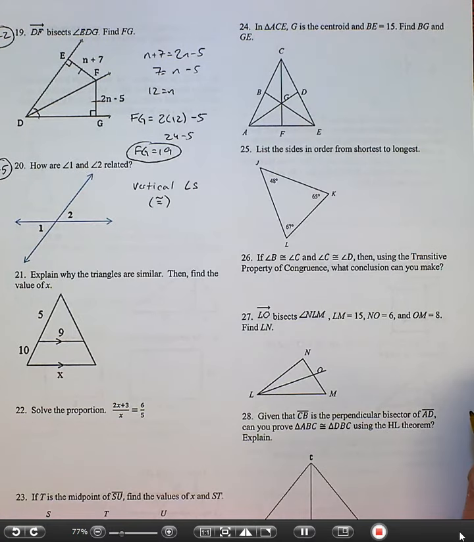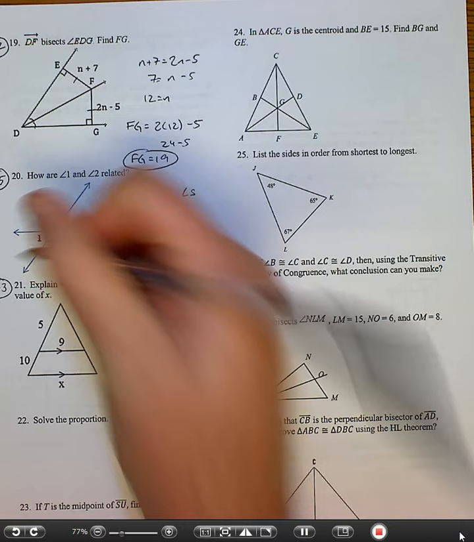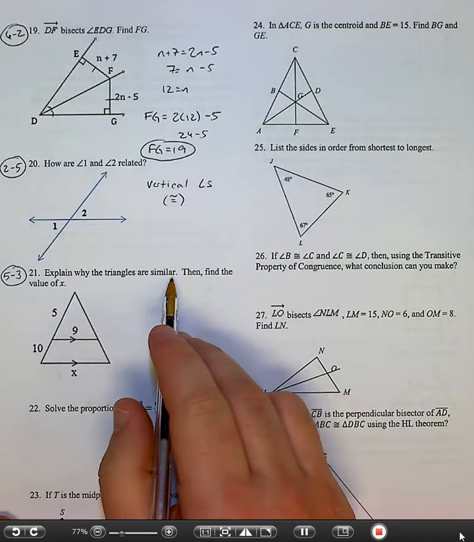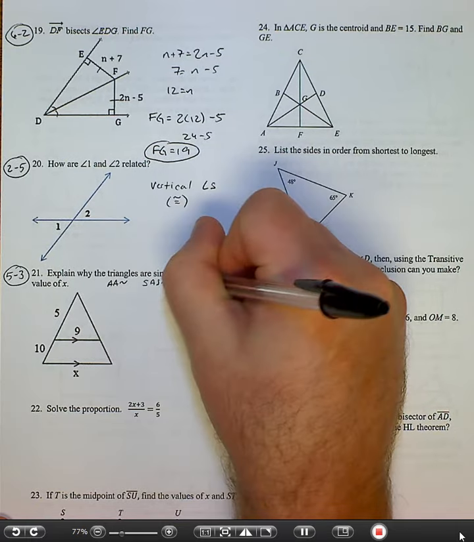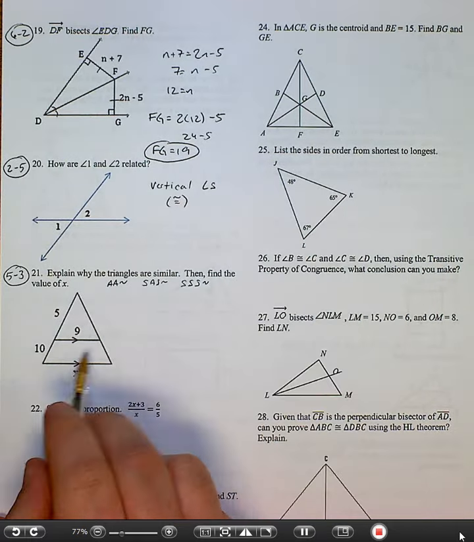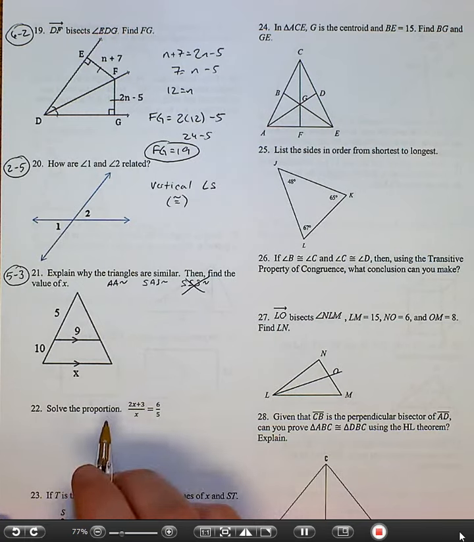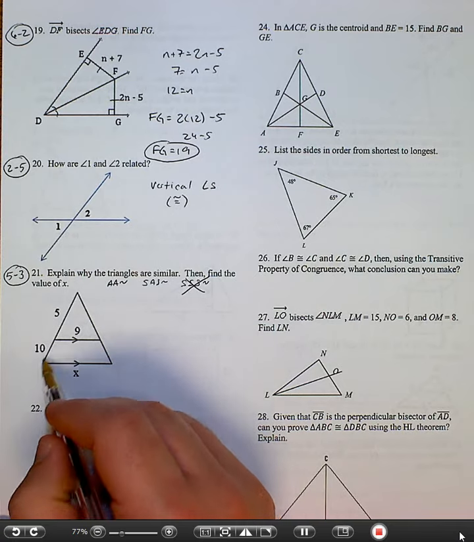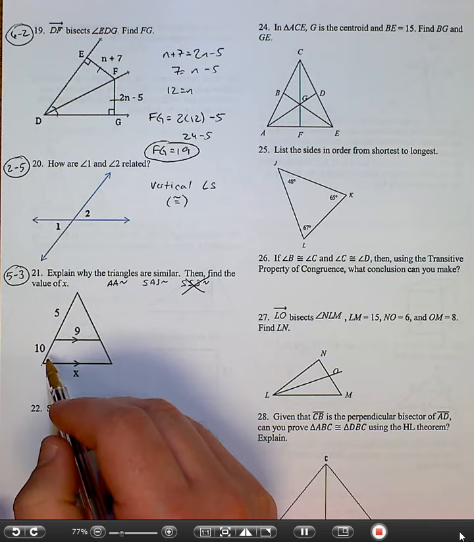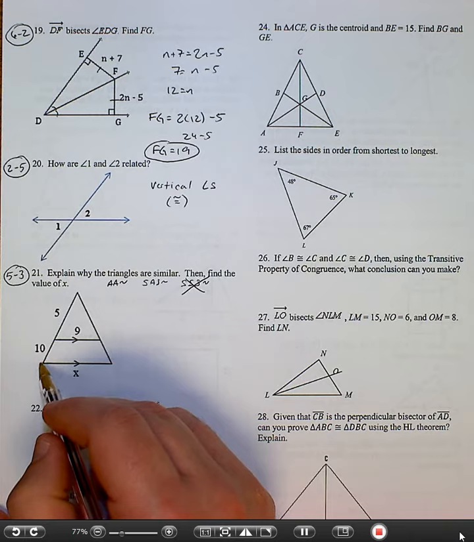Okay, number 21. Explain why the triangles are similar, then find the value of x. So this is unit 5, lesson 3. Explaining why the triangles are similar, you have 3 options there. You have angle-angle similarity, side-angle-side similarity, and side-side-side similarity. This one is definitely not side-side-side because we would need all the sides labeled. Okay, so it's definitely not side-angle-side either because I've only got one side of the triangles that I know for both. Okay, so this is 5, the whole thing is 15.